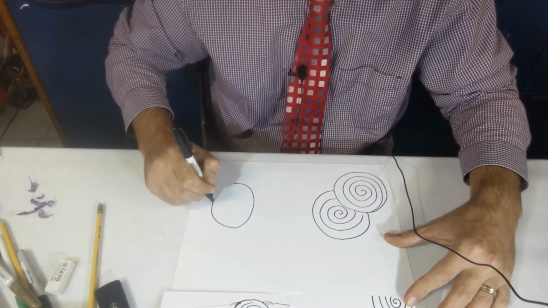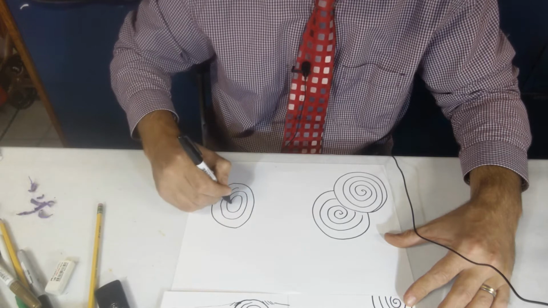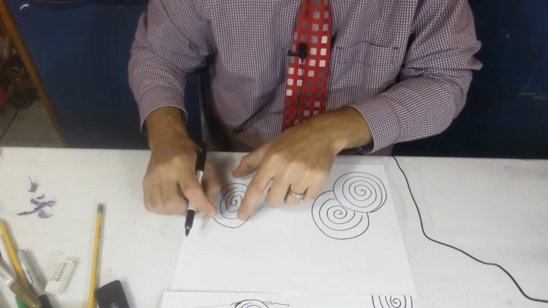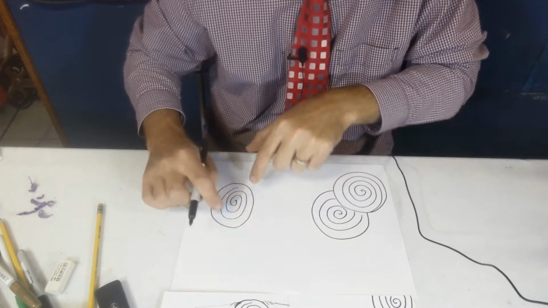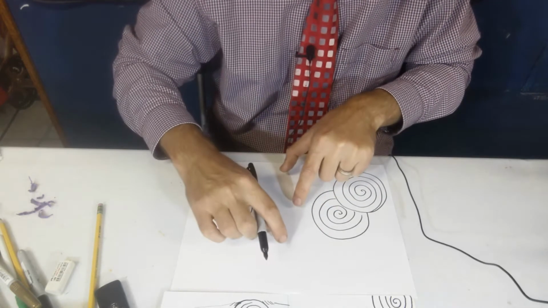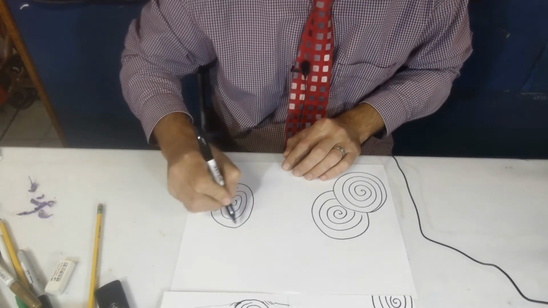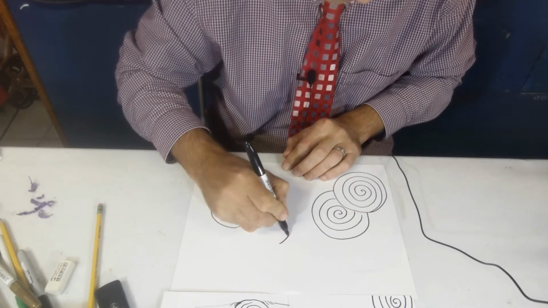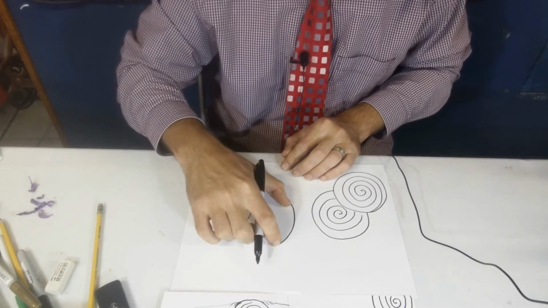So I start with an oval. I'm going to do my swirl inside. And then, remember, if it's going to go to the left, you have to take this part of the curve and you're going to do that same curve back there. So I look at that, I try to follow it, and I'm going to come over here and do that same curve so it curves the same way.